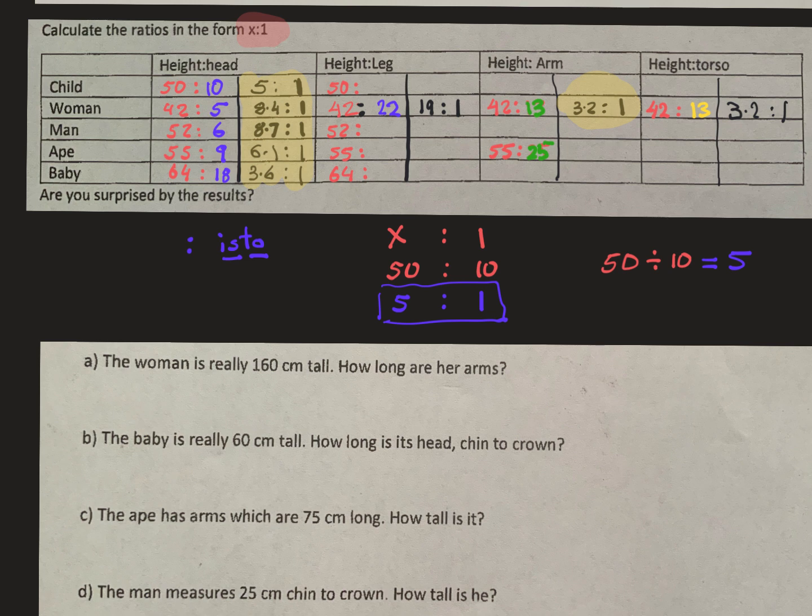The woman is really 160, and we want to know how long her arms will be. We don't know about her arms, so we'll say arms. Now, we know that the proportion of height to arms is 3.2 to 1.